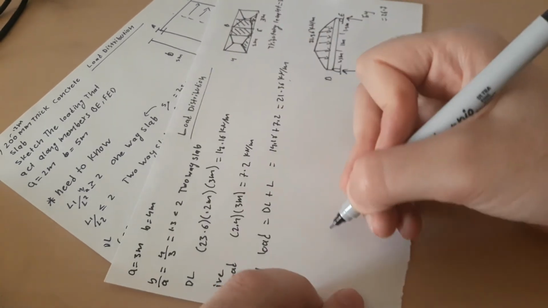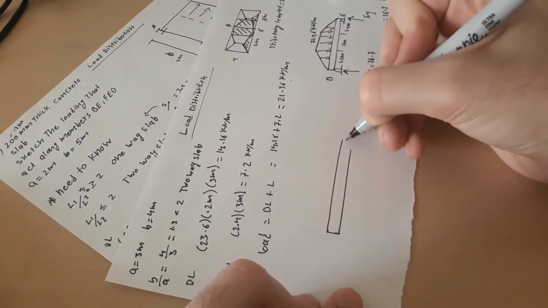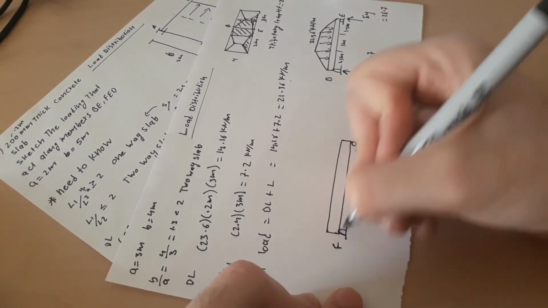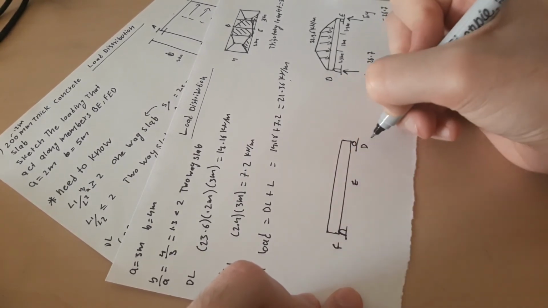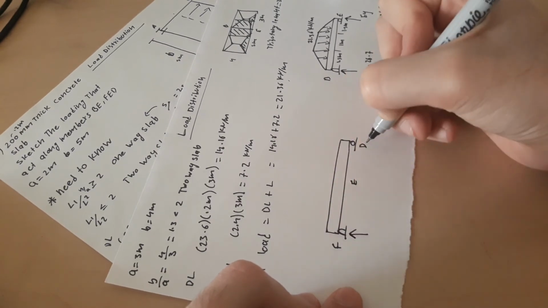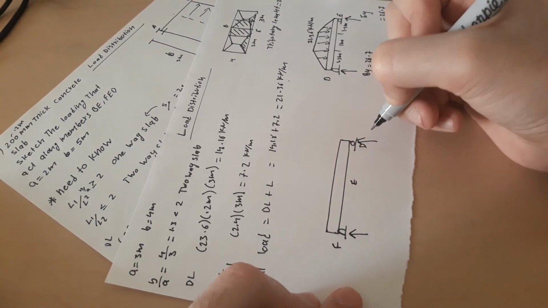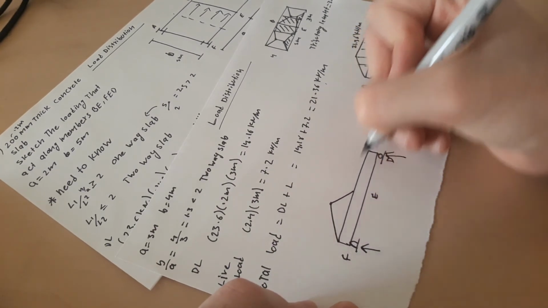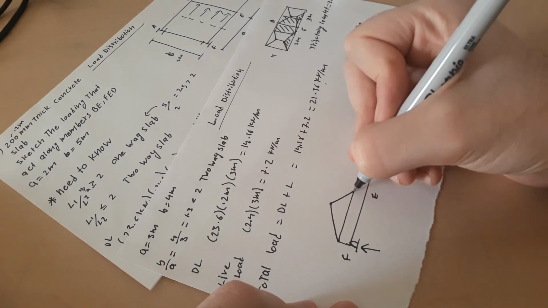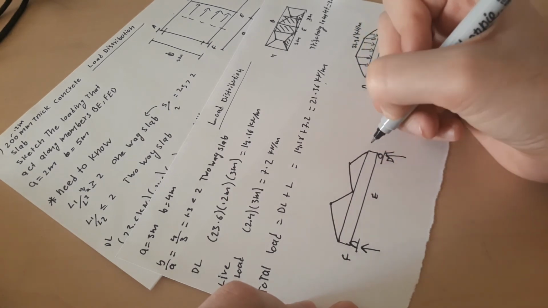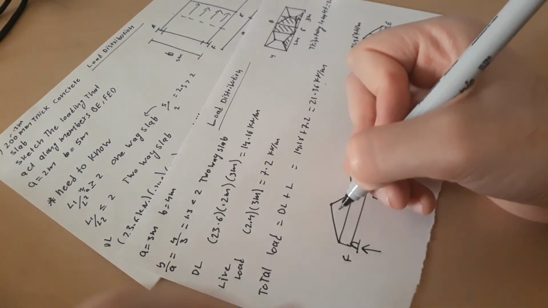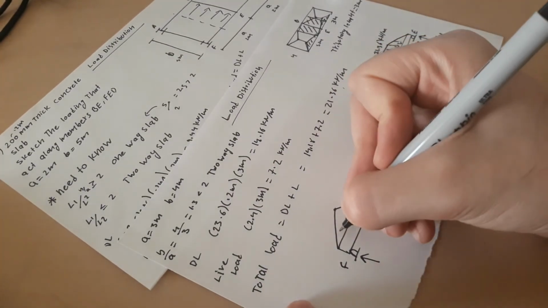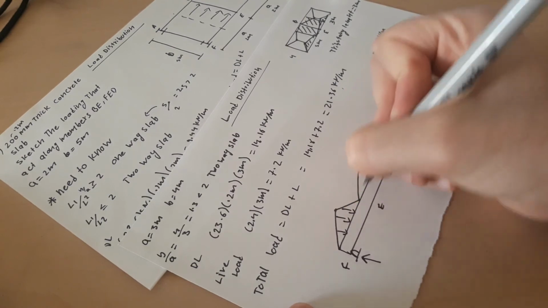Similarly, you draw a beam again with a pin and roller, and you draw the downward load.